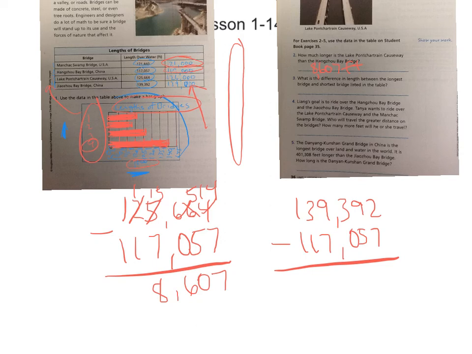Okay, I can't take 7 from 2. Go next door. Make that 12. I can take 5 from 8, 3 from 0. I can take 9 from 7, and everything else is good. Now we can subtract. 12 minus 7 is 5. 8 minus 5 is 3. 3 minus 0 is 3. Bring your comma down. 9 minus 7 is 2. 3 minus 1 is 2. So 22,335 feet. Okay, so I want you to work on number 4 and 5 on your own.